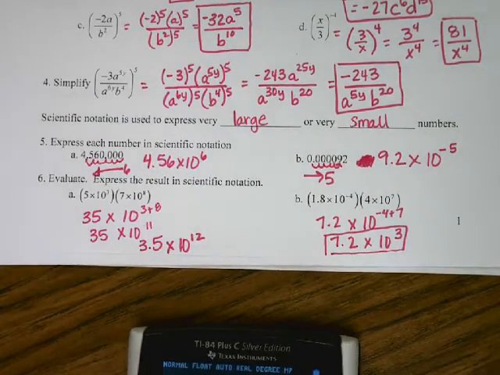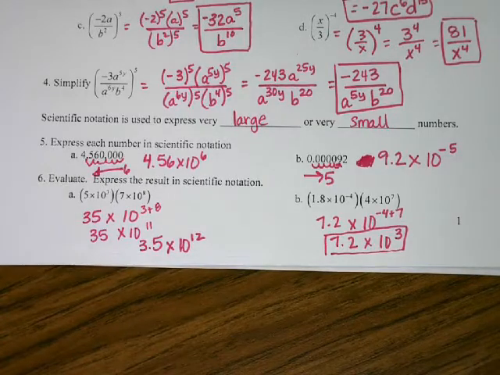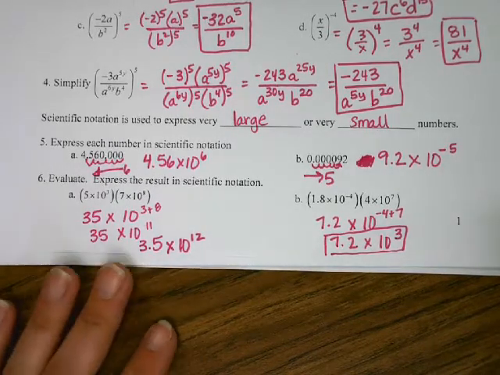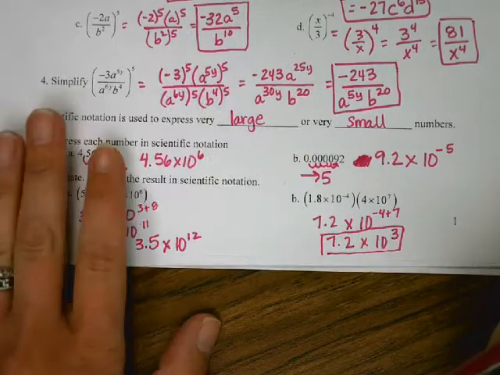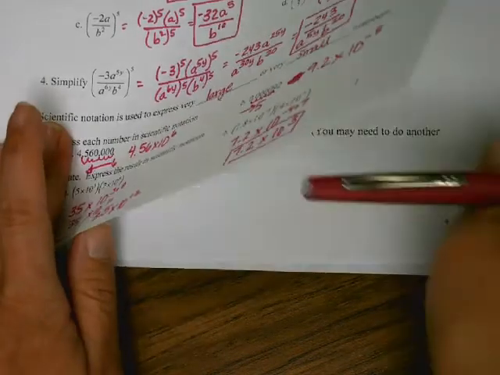All right, pause right there. Make sure you understand all of that stuff and you've got all your notes filled in. And go find your worksheet, and let's do a couple from your worksheet.